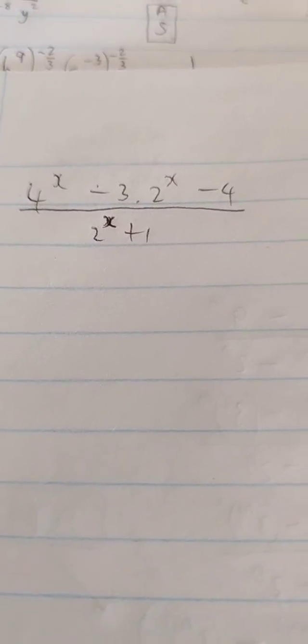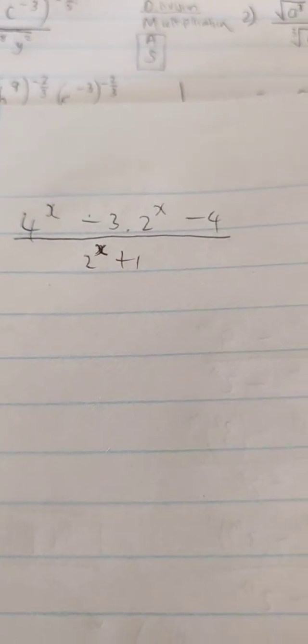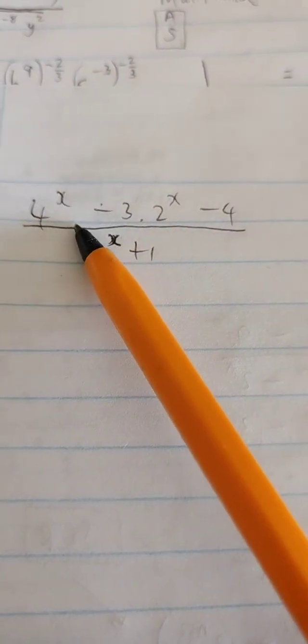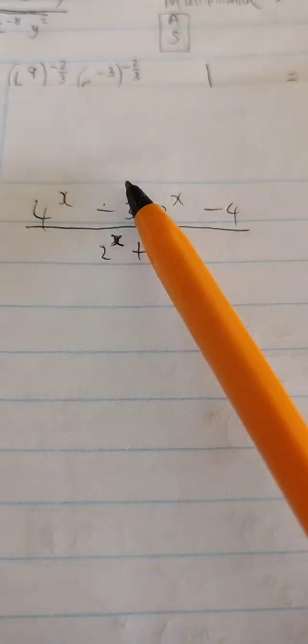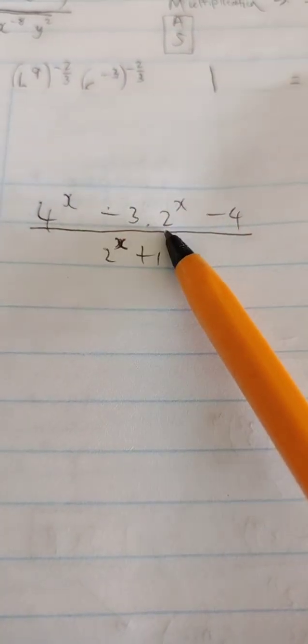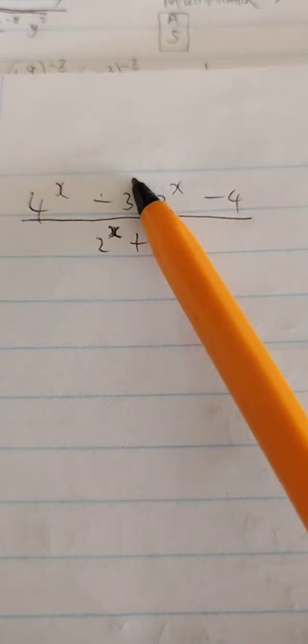Monty is asking, why 3? Because this problem has 3. Terms are separated by a minus or a plus sign. So 4 to the power x, this is a minus sign that separates 4 to the power x and this term. This is 3 times 2 to the power x, that's one term, because multiplication combines terms.